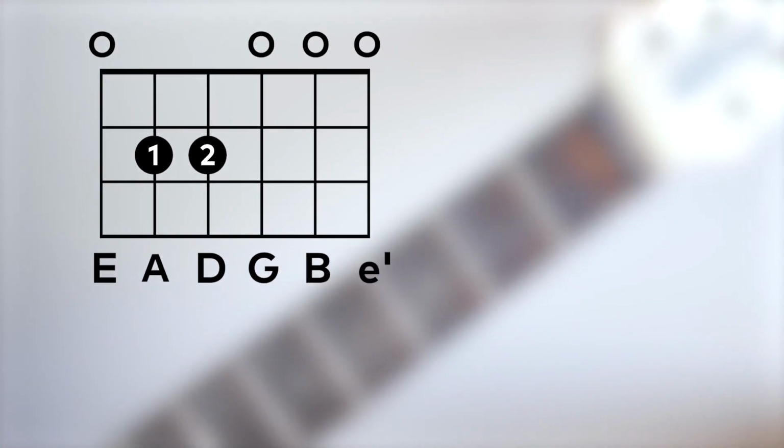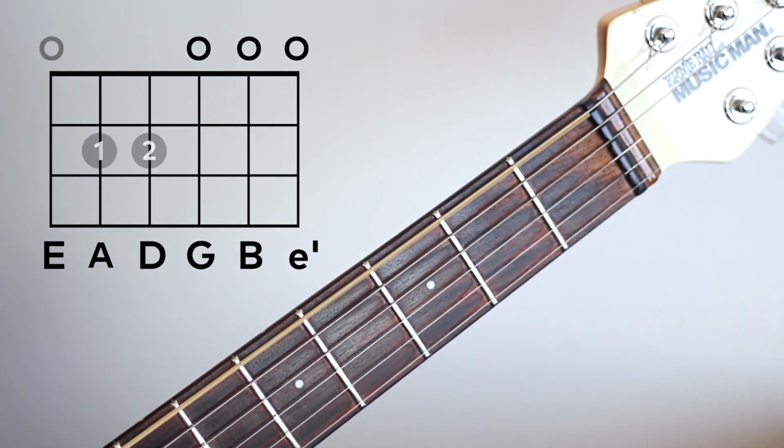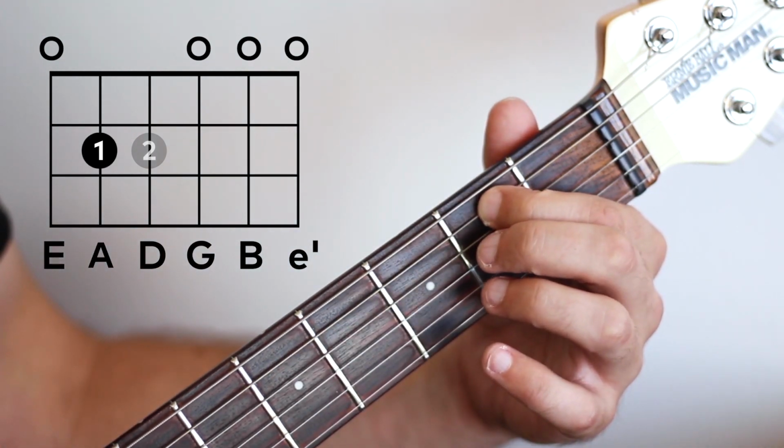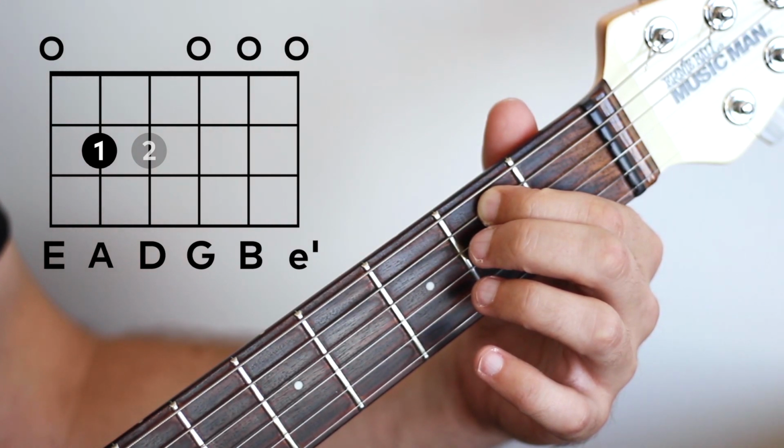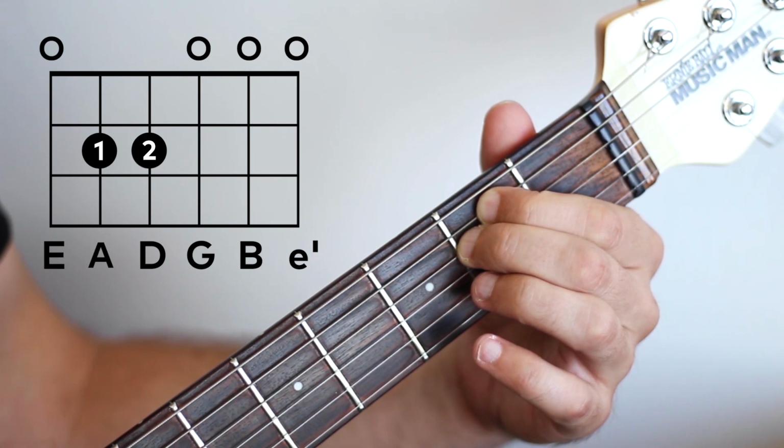To learn the E minor chord, pick the open low E string. Open means without fretting a string. Place your index finger at the 2nd fret on the A string. Now pick it. Then, place your middle finger at the 2nd fret on the D string. Now pick it.